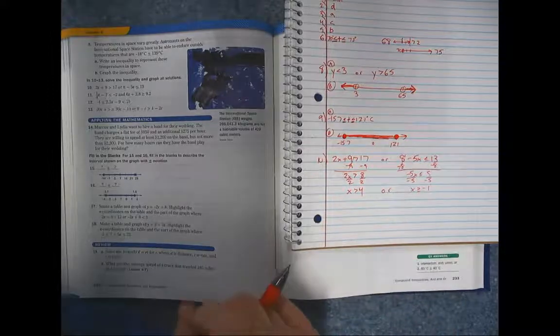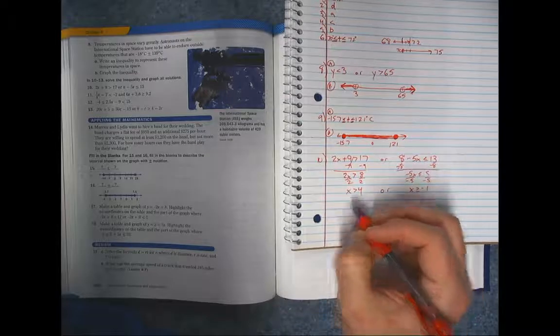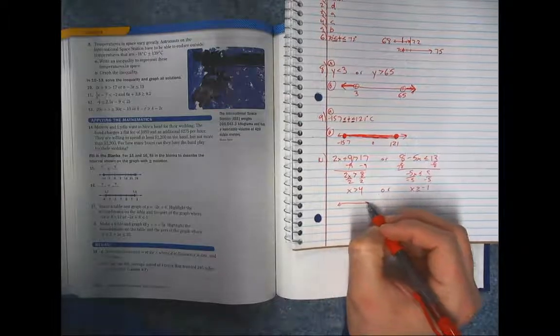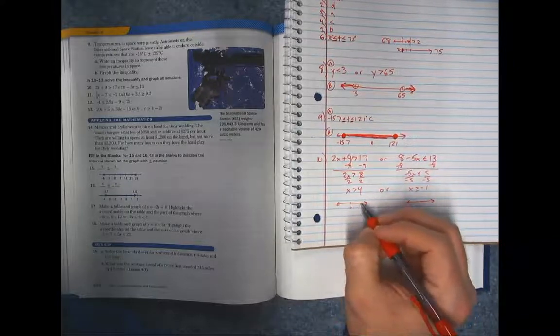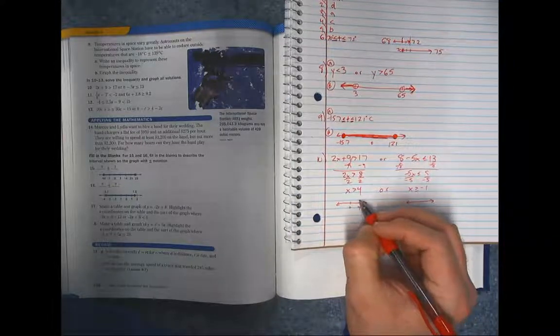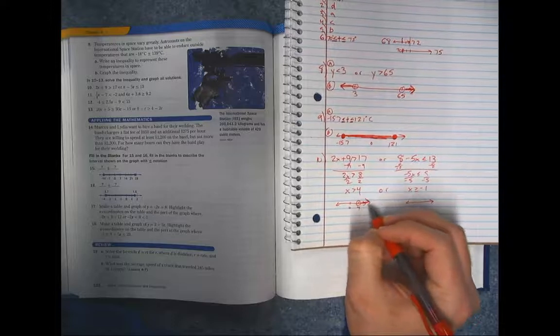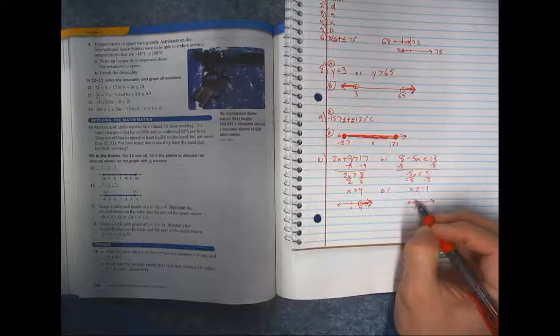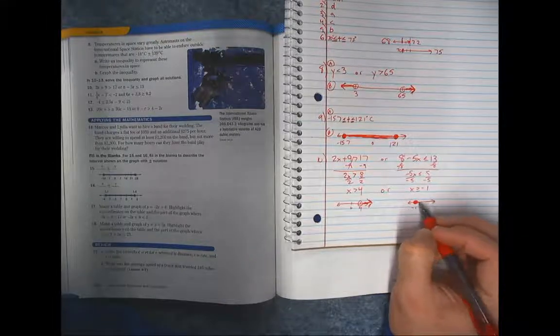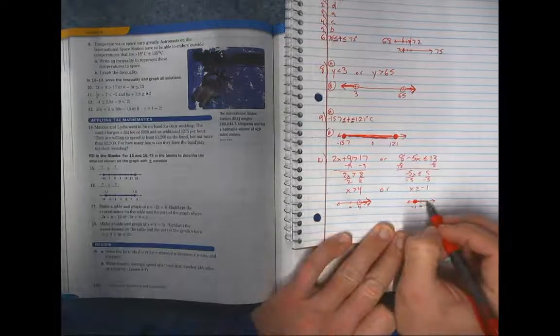So let's put this on the graph before we try and figure out our final answer. Here's what I'm going to do. I'm going to graph them both separately first, and then we'll combine them on a graph so it makes sense. So if this was 0 and this was 4, x is greater than 4 starts here and goes up, right? If this is 0 and this is negative 1, x is greater than or equal to, so filled in, greater than or equal to negative 1.